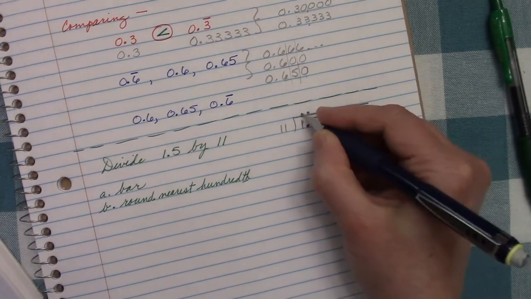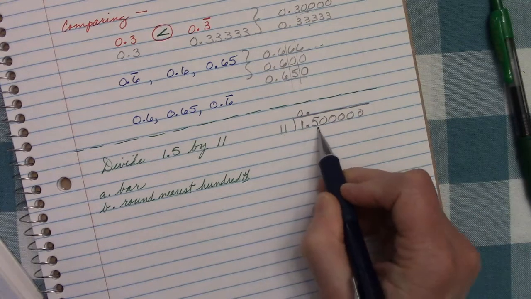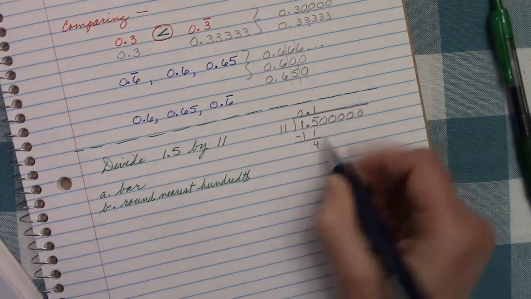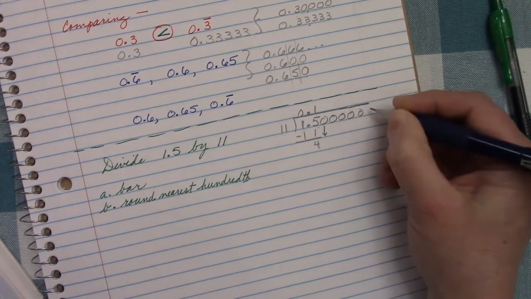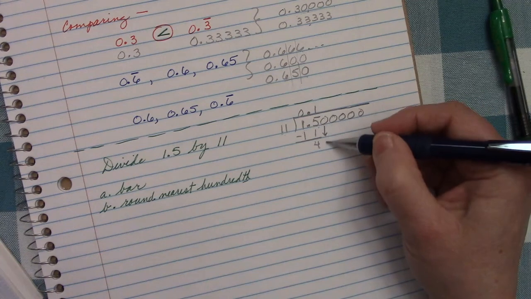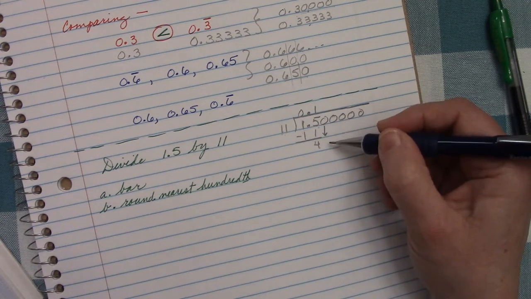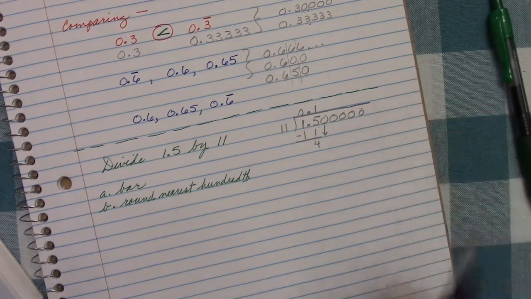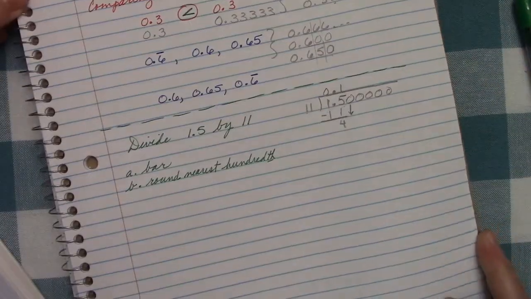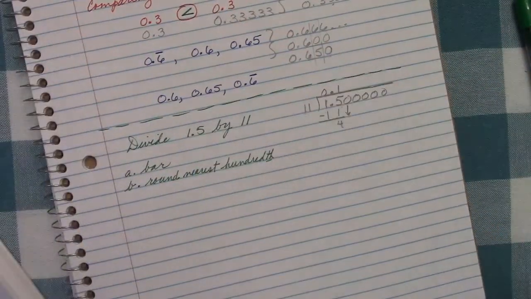11 does not go into 1. 11 will go into 15 one time, and when we do the subtraction, we have 4 left over. Now, when you've got a lot of numbers going on, guys, I'm strongly recommending bringing your numbers down with an arrow, keeping things lined up, or even still, if you struggle with this, turn your paper sideways and let the notebook paper bars help guide you to keep those numbers in order so we don't lose track.